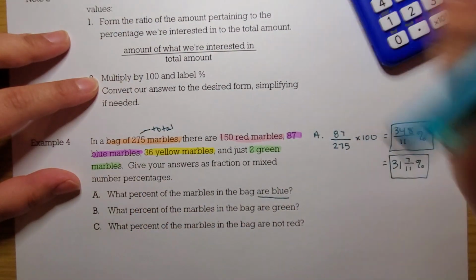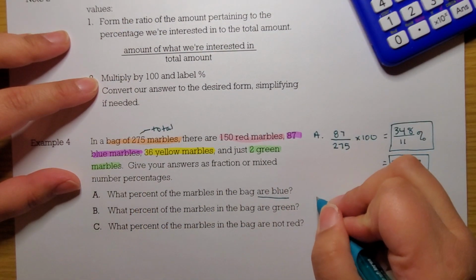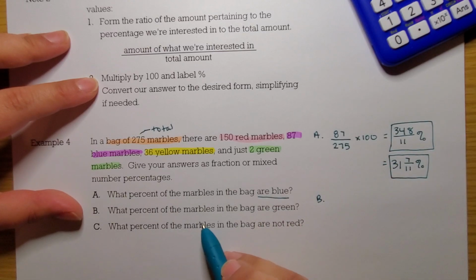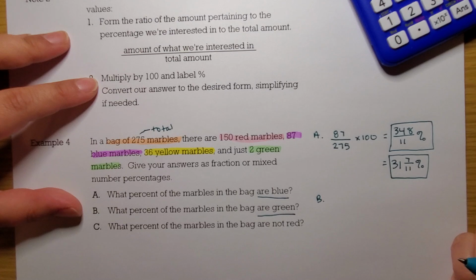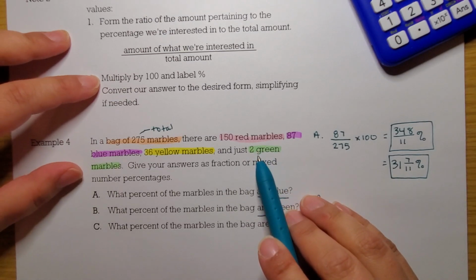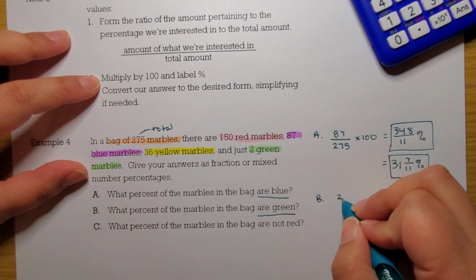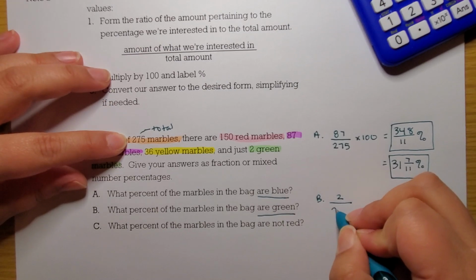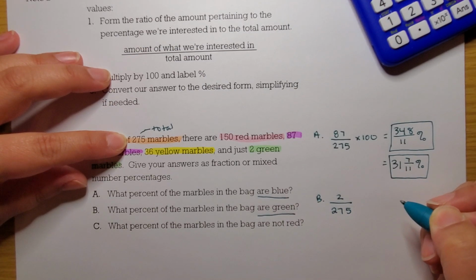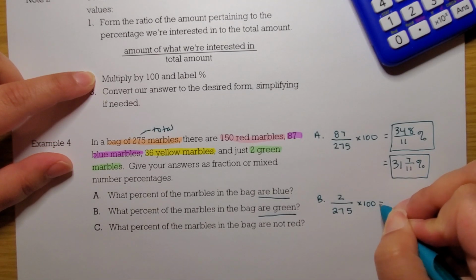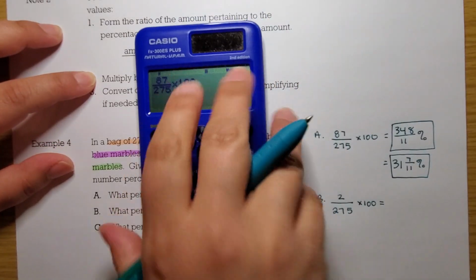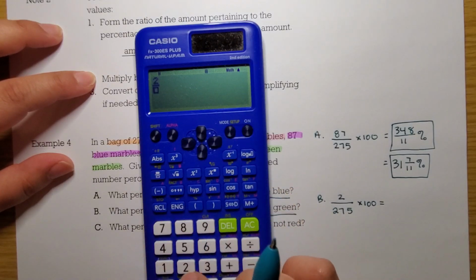All right, let's do another one together. So B says, what percent of marbles in the bag are green? Okay, well, we have 2 green marbles in the bag and 275 total. Then we're going to multiply by 100. That makes it the percentage. So 2 out of 275 times 100.